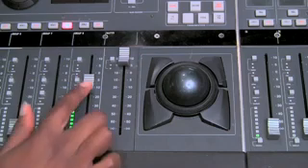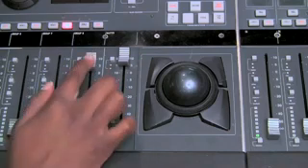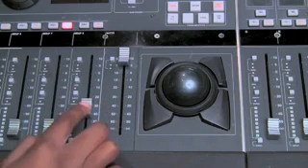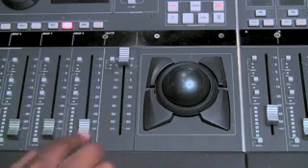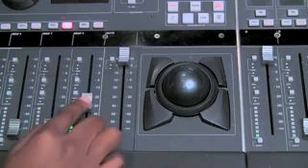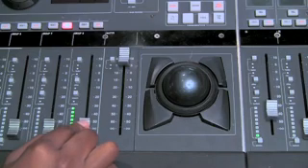Now at the moment, our group faders are operating in servo mode. Servo mode means as you move the group fader, the channel faders move. The Duality has two group fader modes, servo mode or VCA mode. In VCA mode, when you assign a channel fader to a group fader, the channel faders don't move.